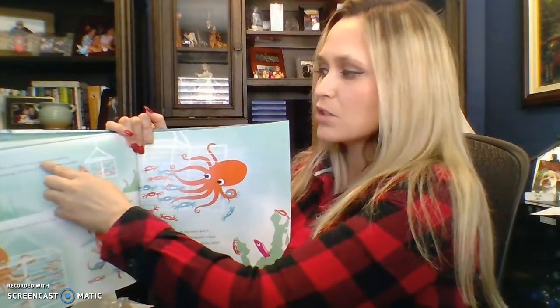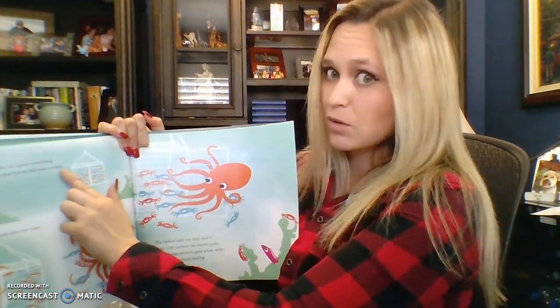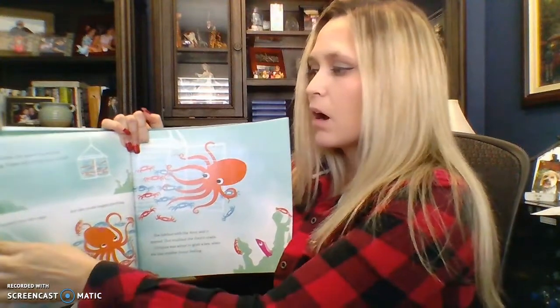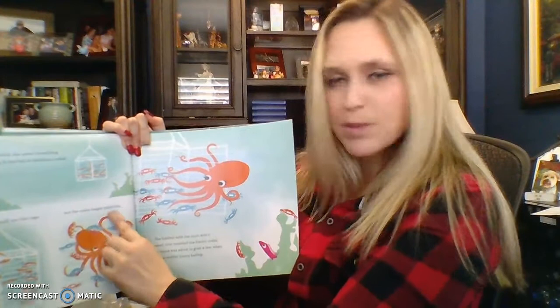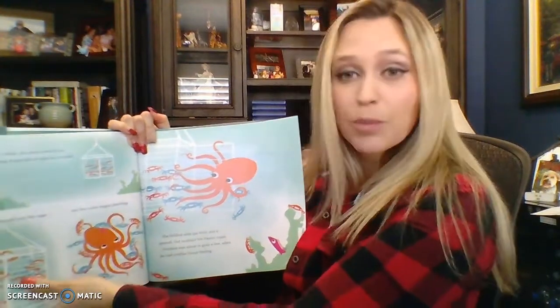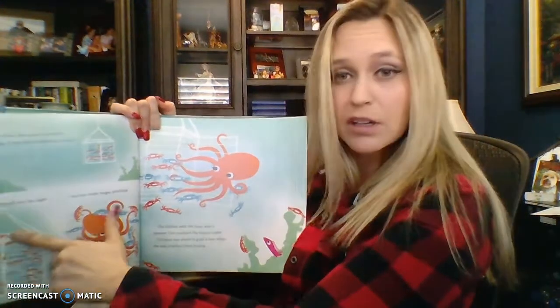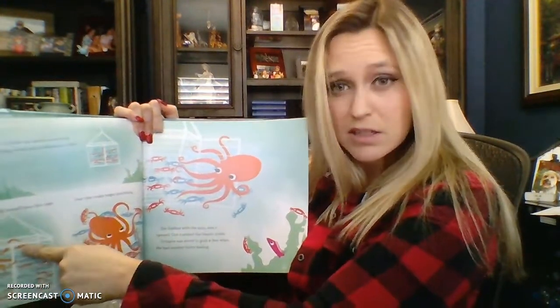After a while, she spied something interesting. A box full of delicious crabs. So not only does she eat lobster, she eats crabs too. Octopus squished herself into the cage, but the crabs began pinching. So remember when we watched Finding Dory the other day and Hank's able to squeeze into super tight places, right?